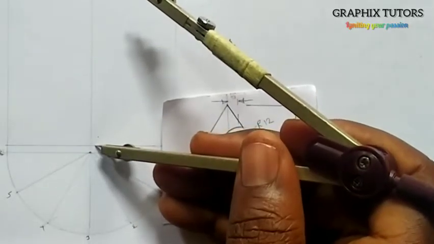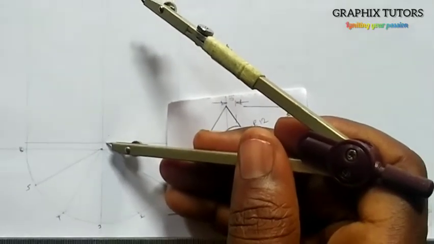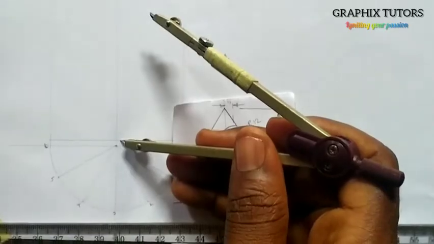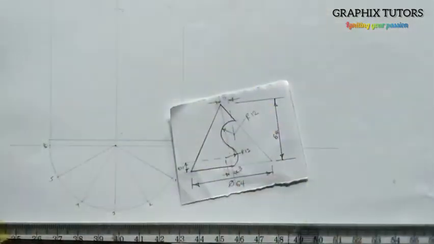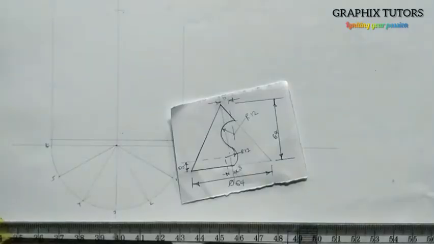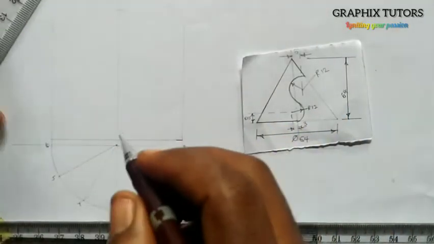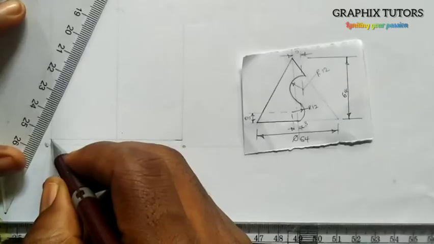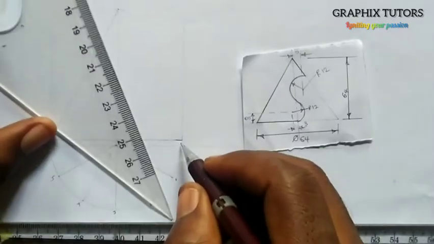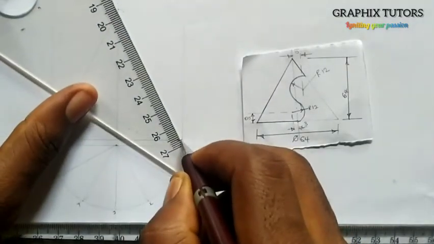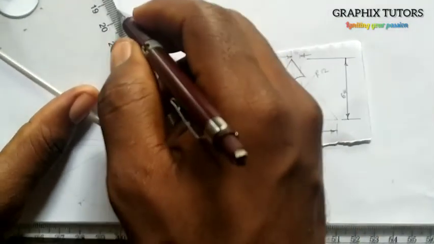So I'll bring it down a little bit and mark. This is the height of 64. So I take my rule and join it to form my triangle. From this point to this point I will have this faint line, and from this point to this point I will have this faint line.